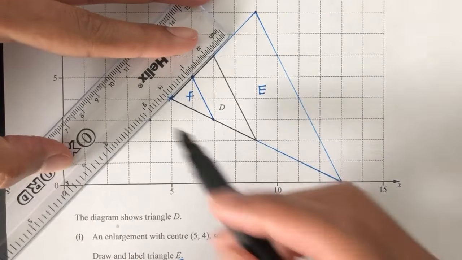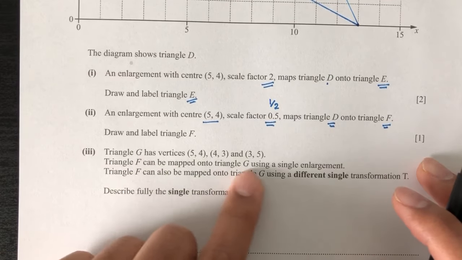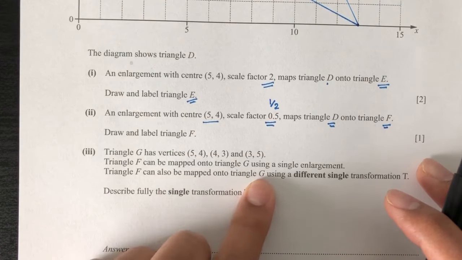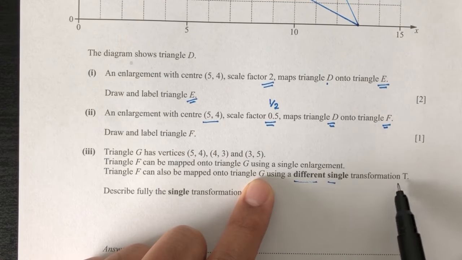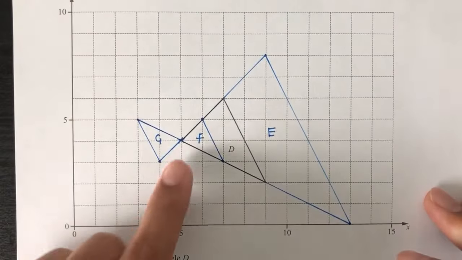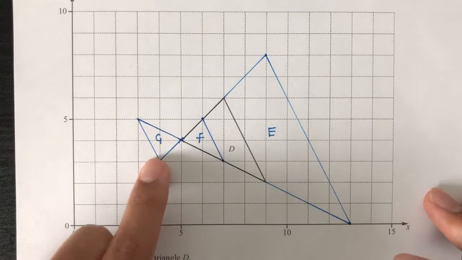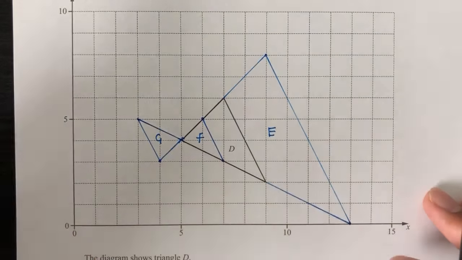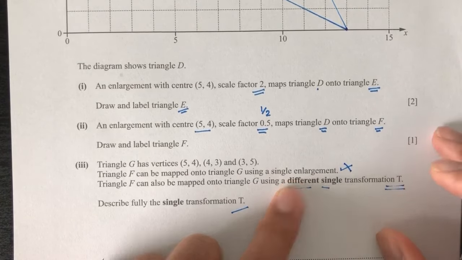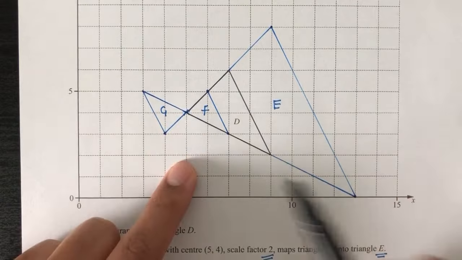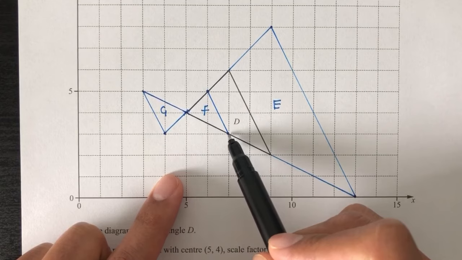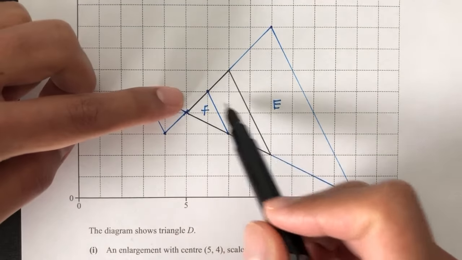Now it says triangle F can be mapped onto G using a single enlargement. Okay, triangle F can also be mapped onto G by using a different single transformation T. Describe fully what T can be. So as we observe, if you want to map F onto G, the sides are the same, so it says enlargement. That could be one possibility, but we will not use that for this one. So as you can see, this point became this point, and this point became this point. So how would you turn this to this?